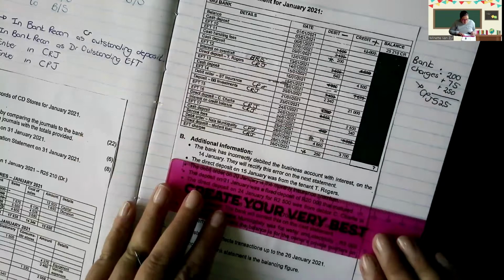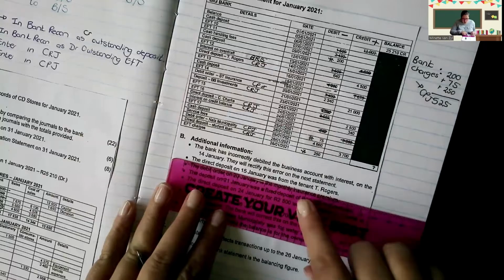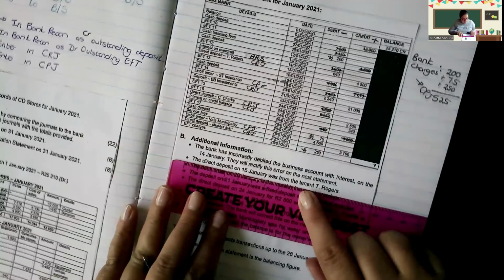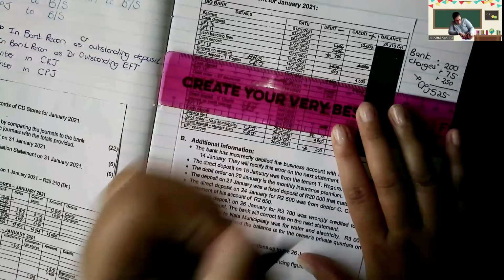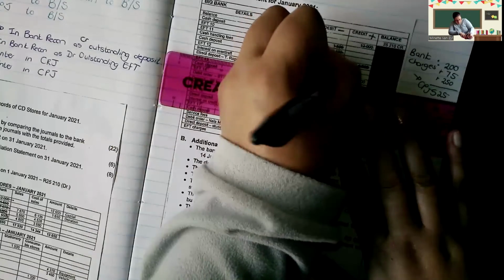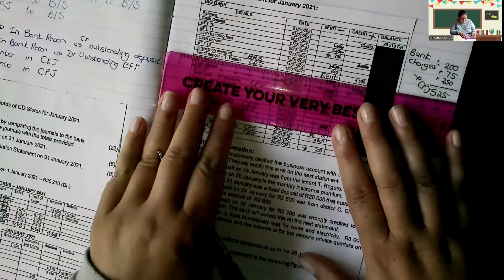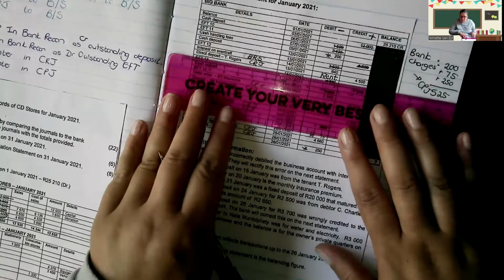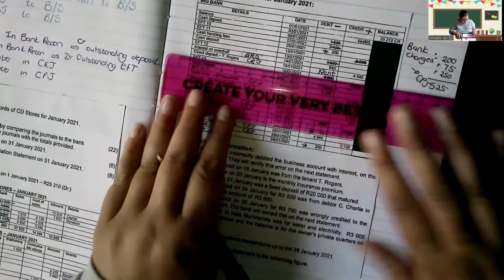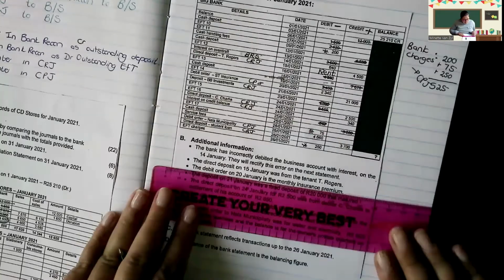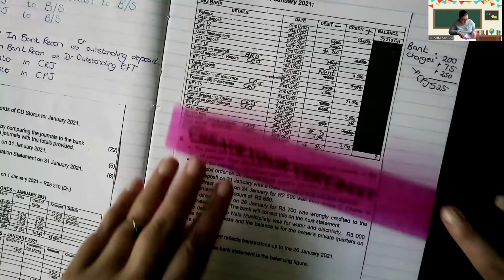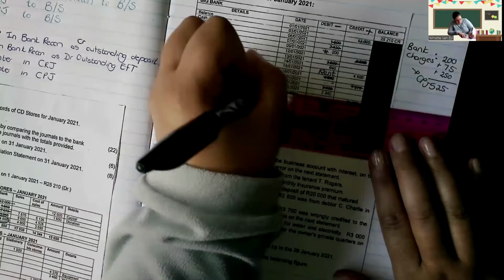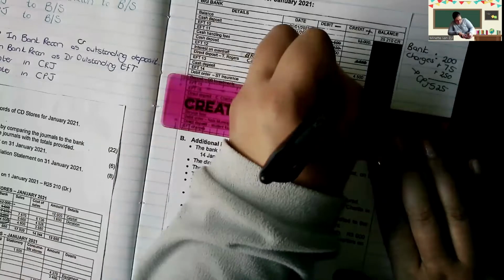The deposit on the 15th from T. Rogers was from a tenant. So on the 15th, this deposit was for rent. This will be shown in my CRJ. The debit order on the 20th of January was for the monthly insurance. So on the 20th, that was for insurance.